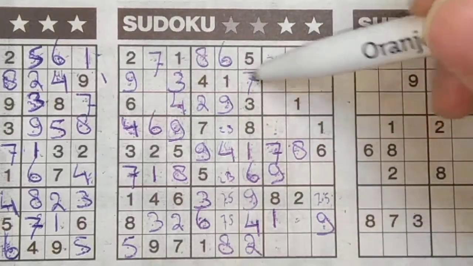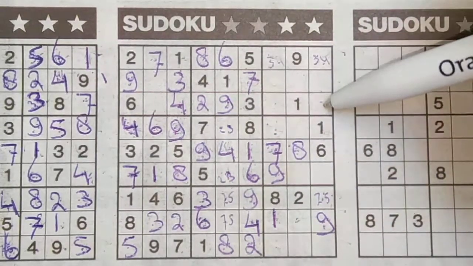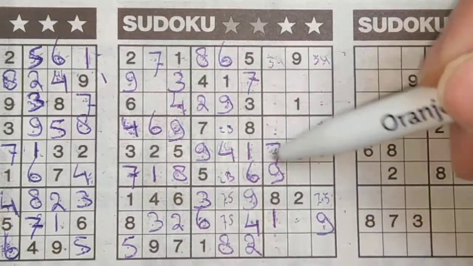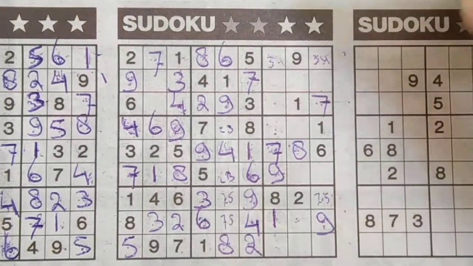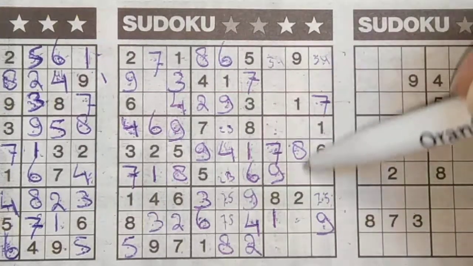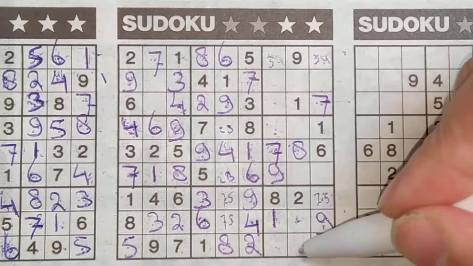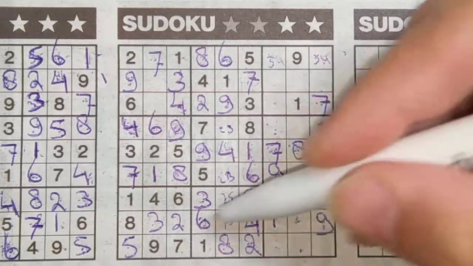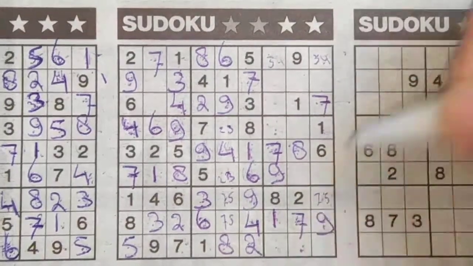7 in this row, 7 in the second row, so in the third row, the only 2 places for the 7 should be here or there. I see here 7, no 7 there. 7 should be here. 7 in this column, 7 in the last column, so the column between, the only 2 places for the 7 should be here or there. We have a 7 there, so this cannot be the 7. This should be the 7.